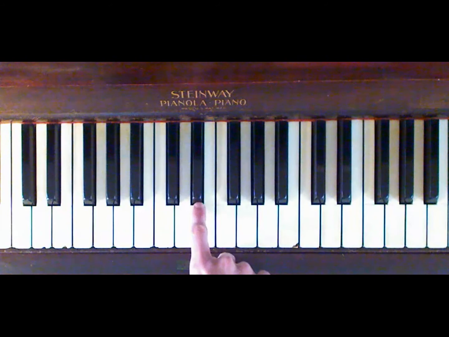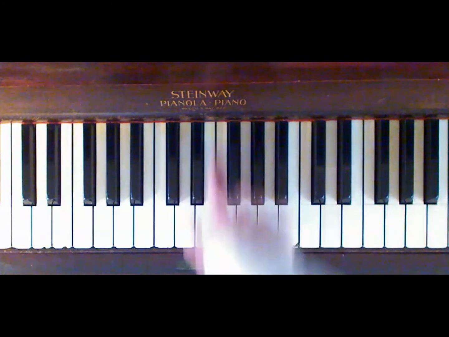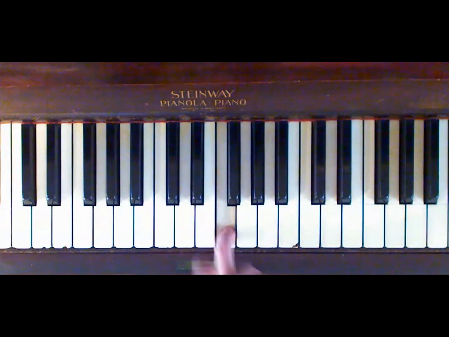Now, of course, after D sharp, there is no black key between E and F. So technically there would be no E sharp. If you ever saw an E sharp, you would just play an F because it's the next thing higher than an E.